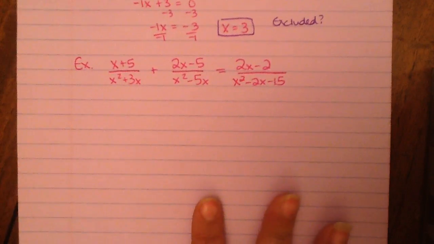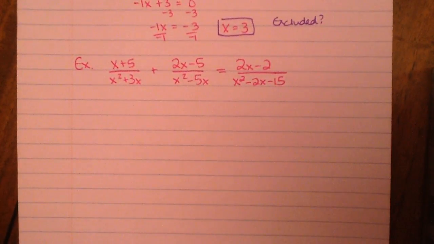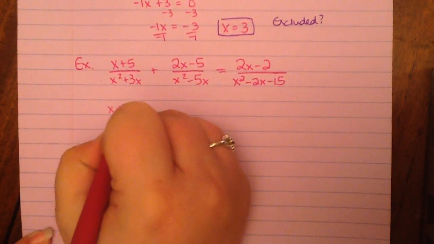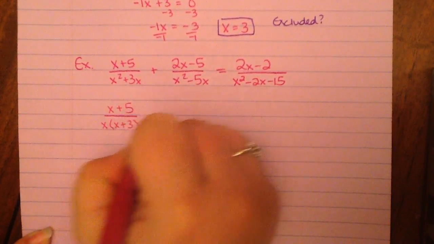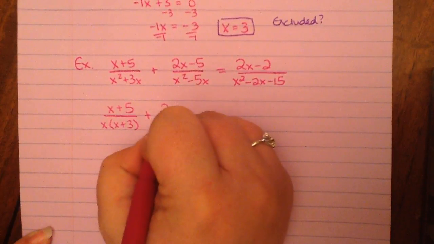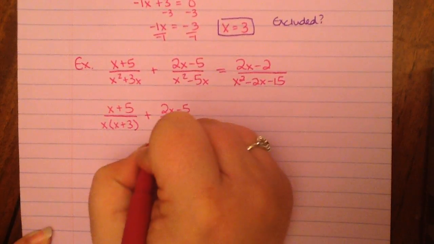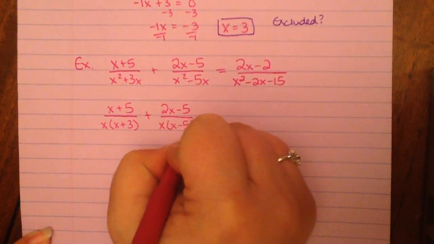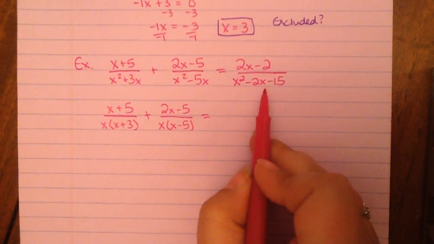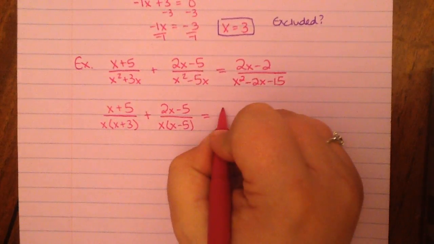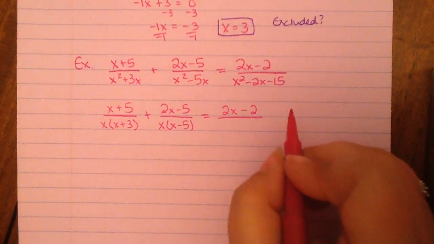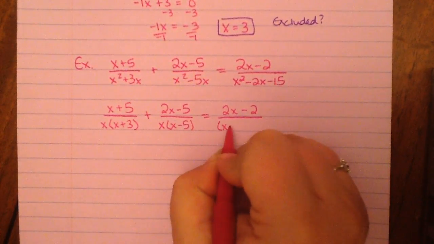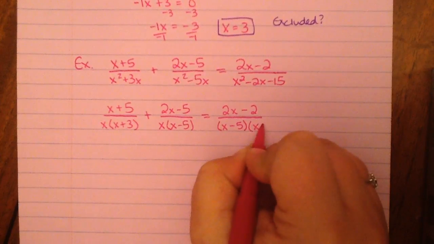Okay. Last one, and it's kind of a doozy. So we do need to remember our first step of factoring our denominator. So in this first denominator, it looks like I have a GCF of x, so we'll factor that out. And in the second denominator, it looks like I also have a GCF of x, so we'll factor that out. And this last denominator is x squared minus 2x minus 15. So to get negative 15, I could use negative 5 and positive 3.